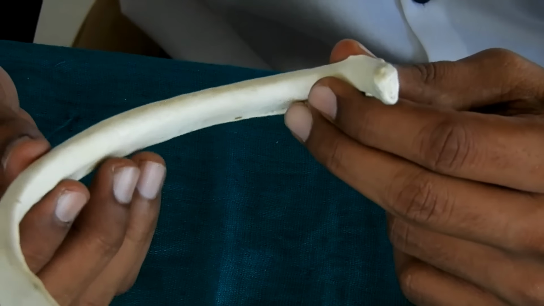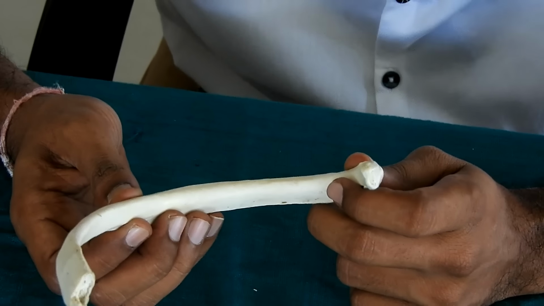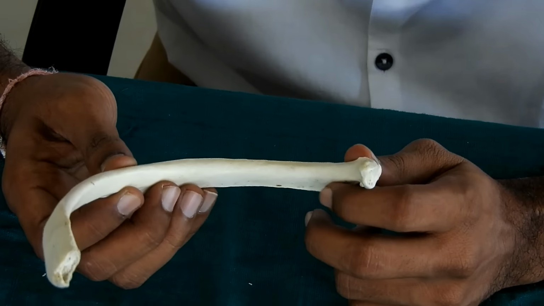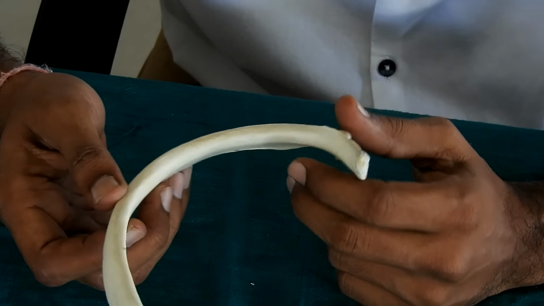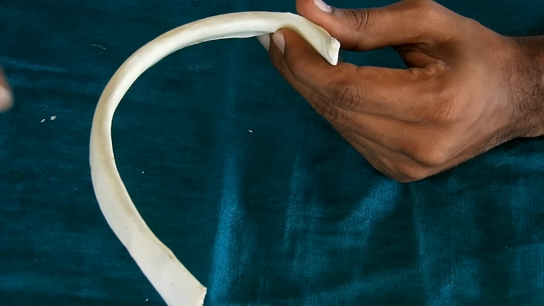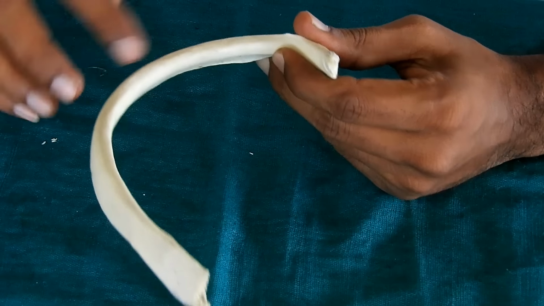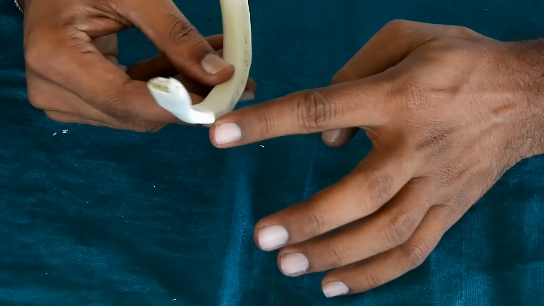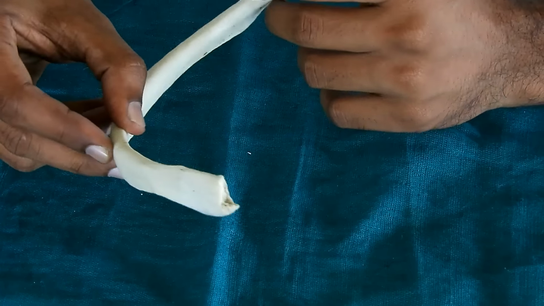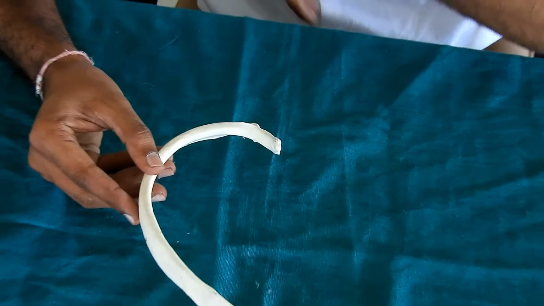This costal groove, remember, lodges the posterior intercostal vessels and an intercostal nerve. Now the upper border is thick and it is having the distinct inner lip and the outer lip, whereas the lower border is sharp. So these are the features of a typical rib number 3 to 9.